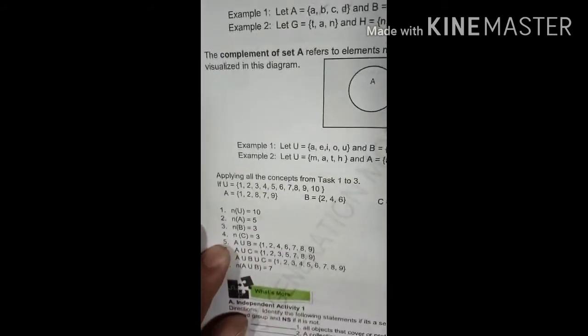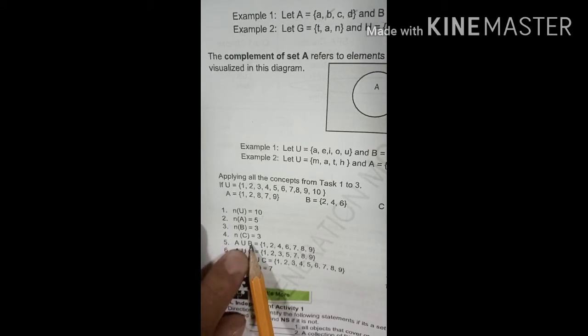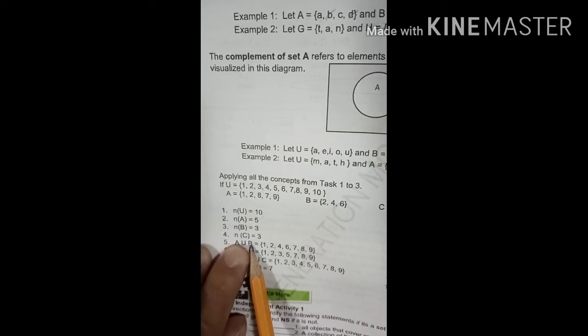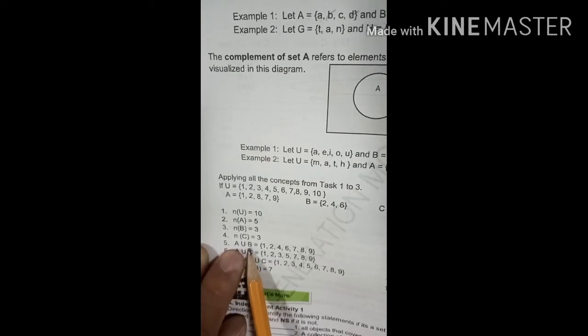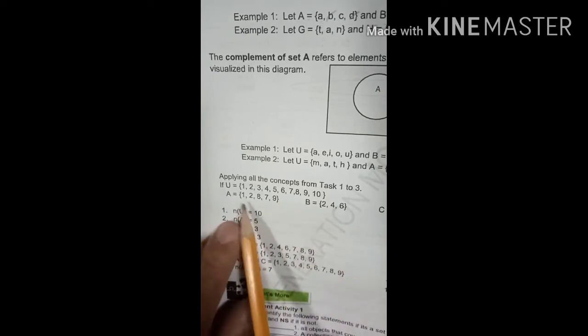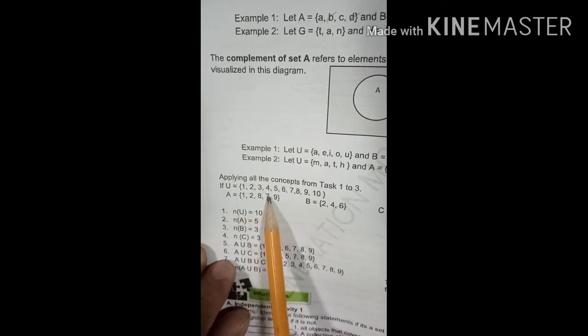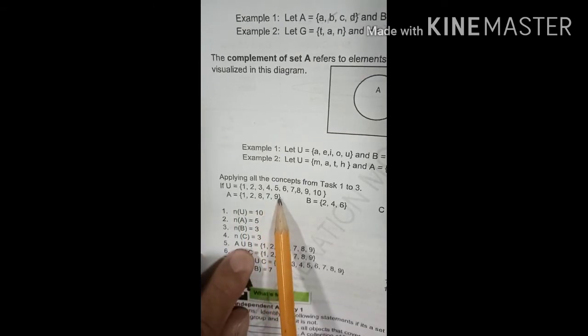Number 5, this is union. Set A union B, meaning you are to combine all of the numbers on A and B. So, what are the numbers on A and B? They are 1, 2, 8, 7, 9, 2, 4, 6. So, you write only the number 1. So, 1, 2, 8, 7, 9. 2.